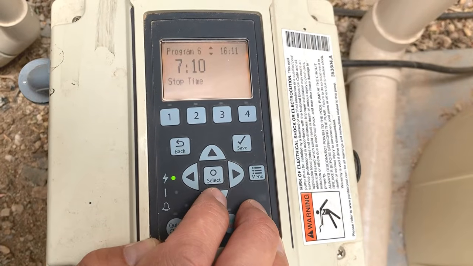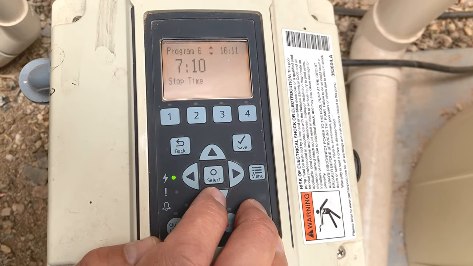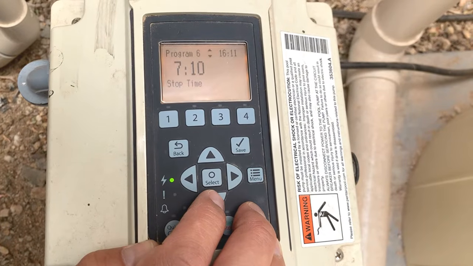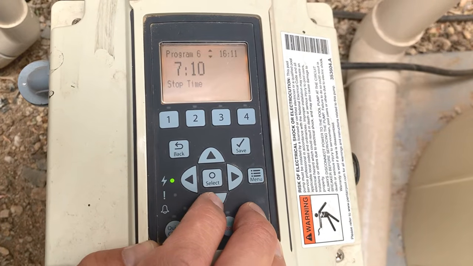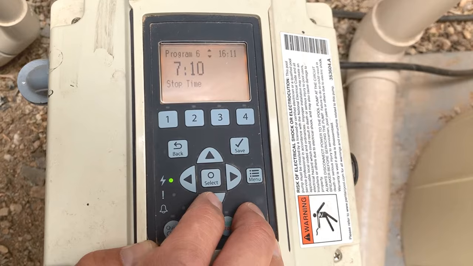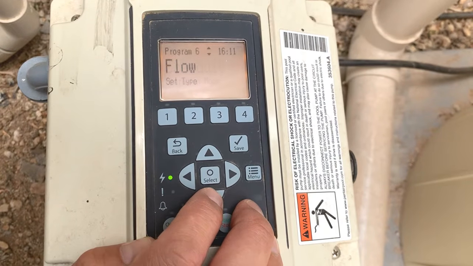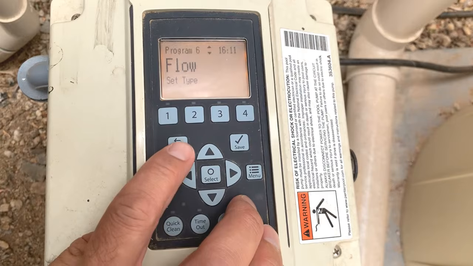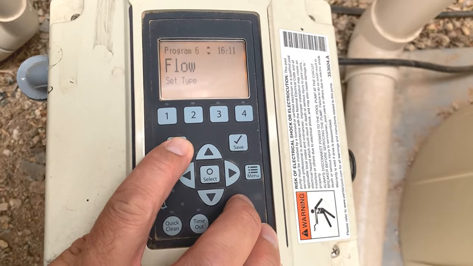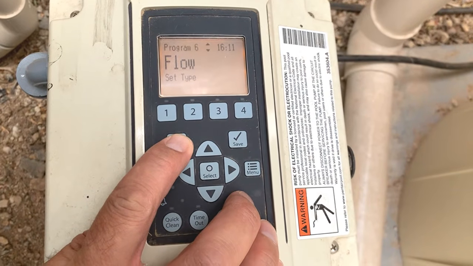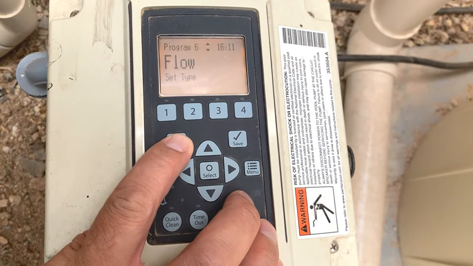So basically what I've done here is I've overlapped these two programs to allow my pump to continuously run 24 hours a day. And that is how you set up your pump to run on the gallon per minute.